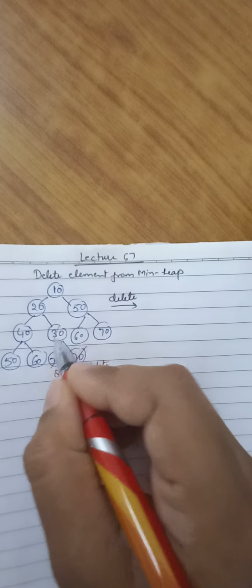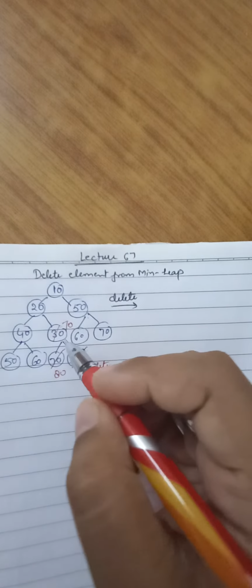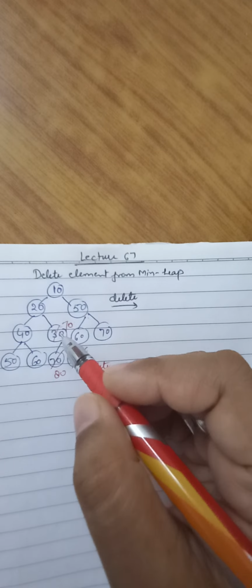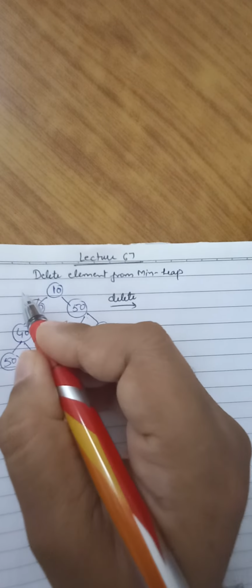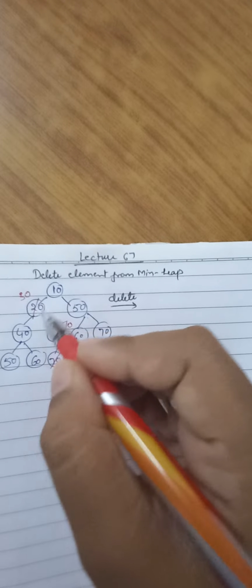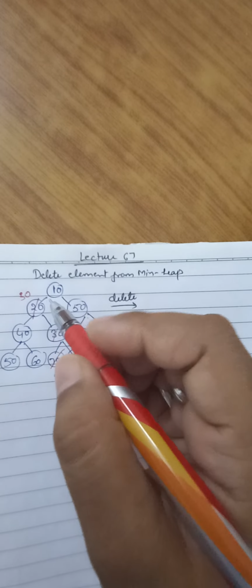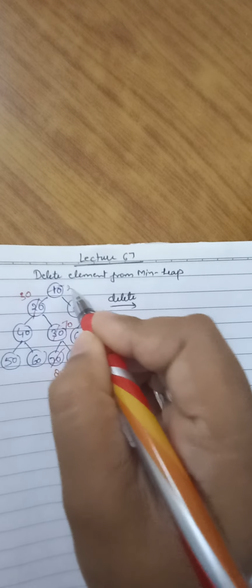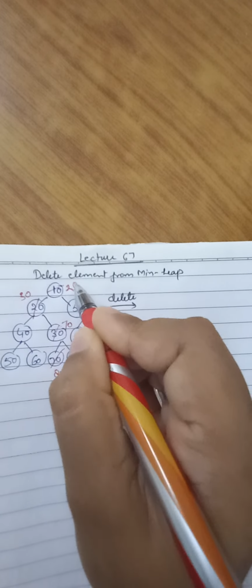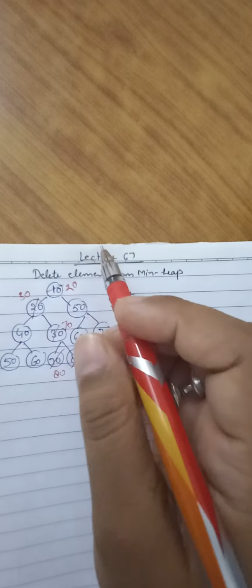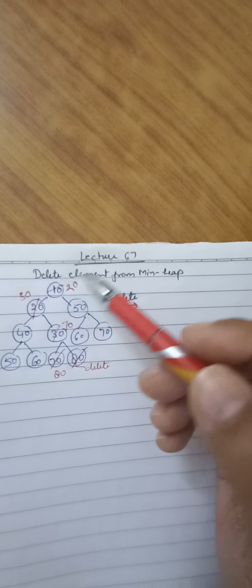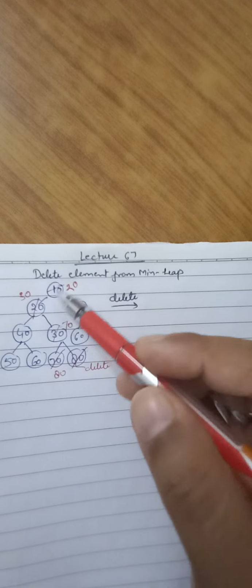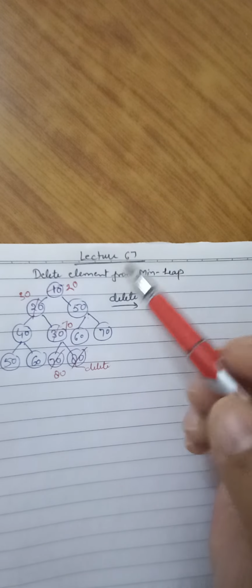So 80 will come here, then 70 is there, and it will shift here to its root. So 70 will come here, then 30 is there, and 30 will shift to its root, that is 20. Then 30 will come here, then 20 is here, and 20 will shift to its root, that is 10, so 20 will come here. Now 10 will get deleted because this is the root element. So in that way we can delete the root element of the min-heap.